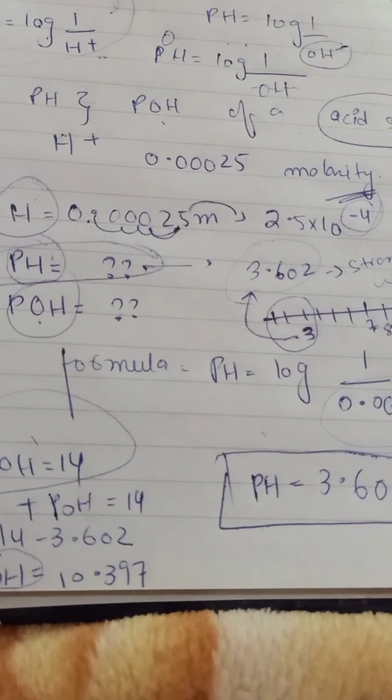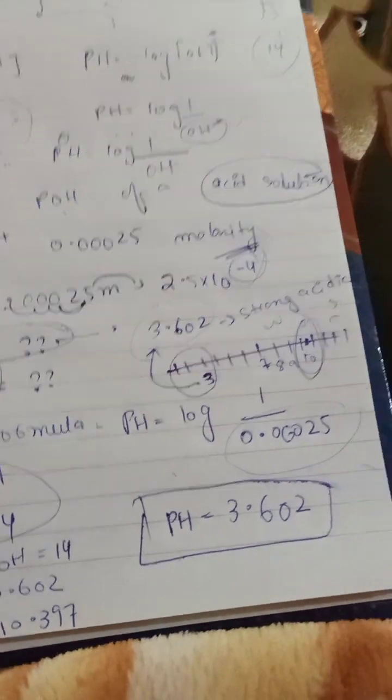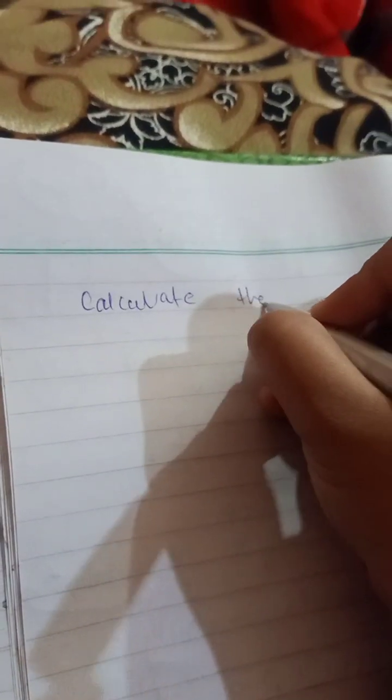Okay, for example, we have another problem: calculate the pH of 1.6 multiplied by 10 power minus 6. So we have to find the pH.